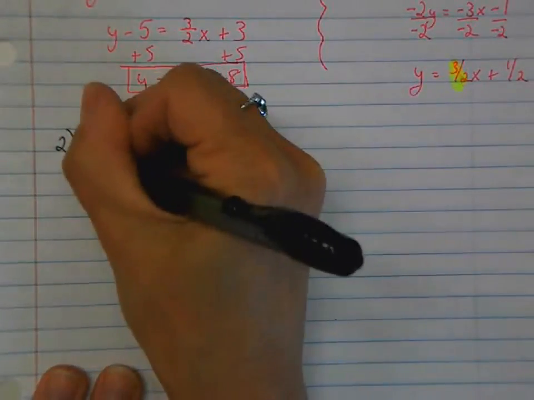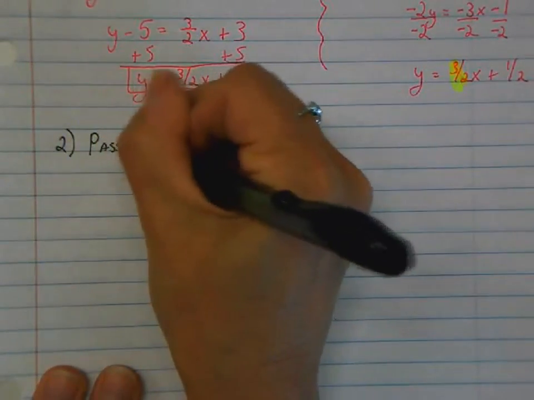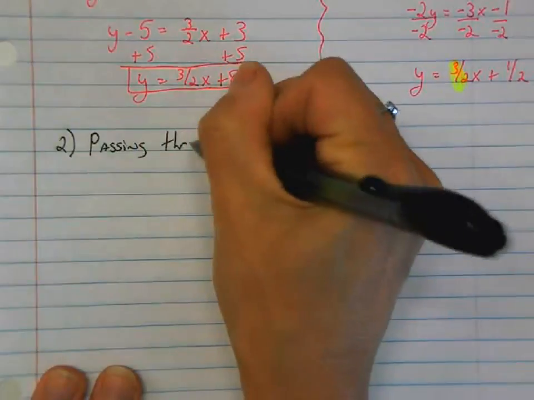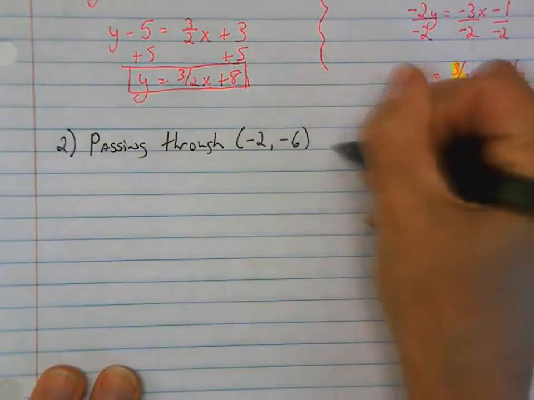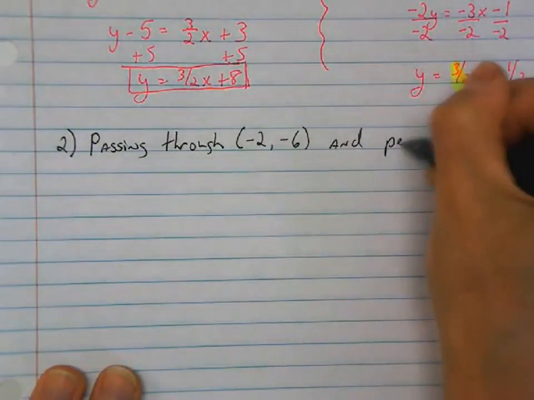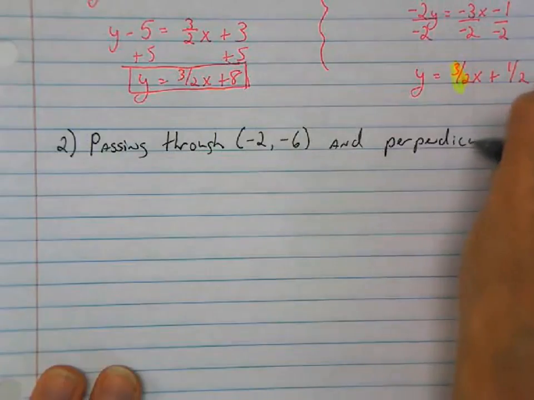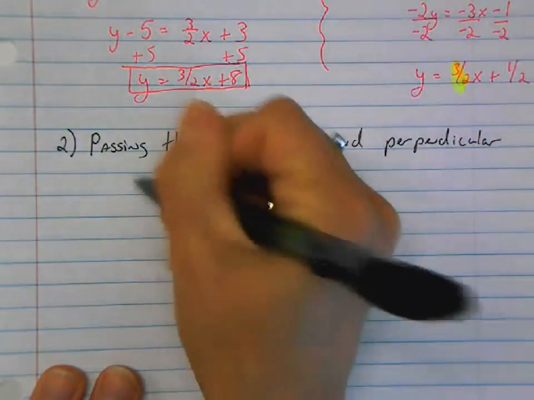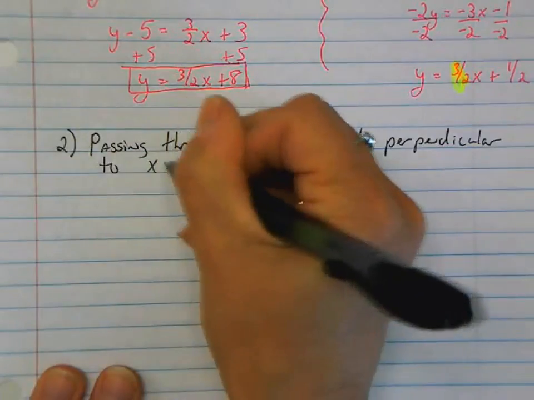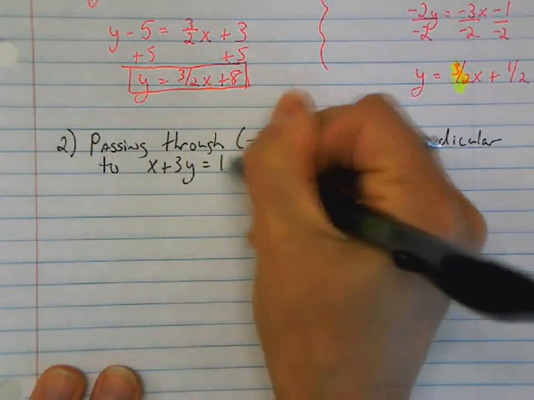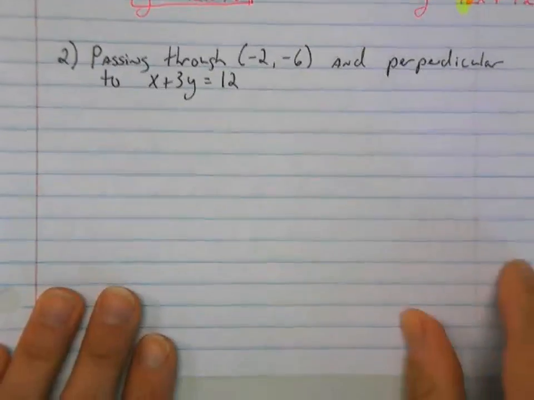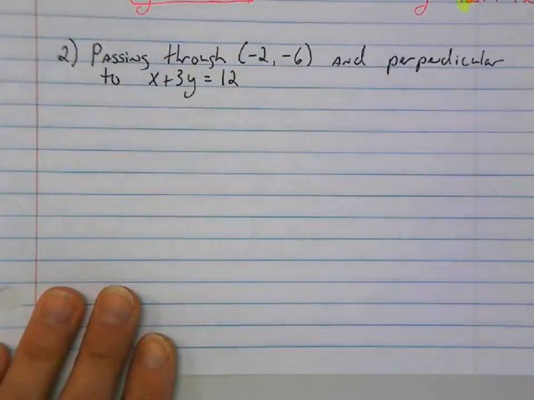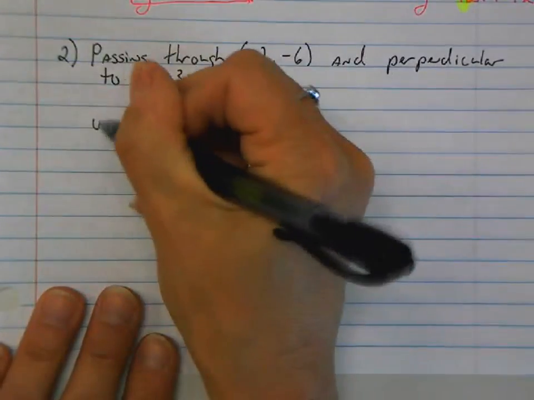Let's do a perpendicular. I want it to pass through negative 2, negative 6, and perpendicular to x plus 3y equals 12. Okay, so again, I have a point. I know I'm going to eventually have a slope. I'm going to use y minus y1 equals m times x minus x1.